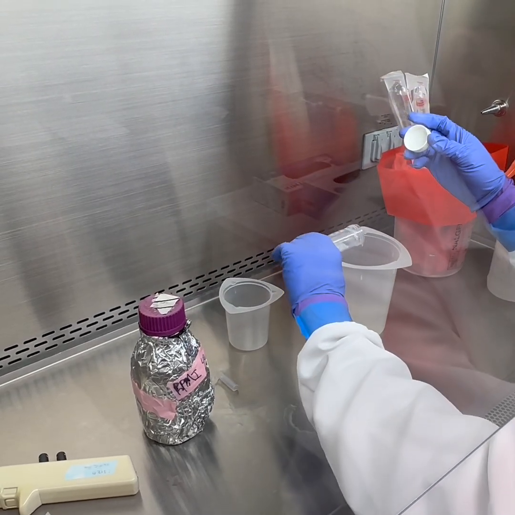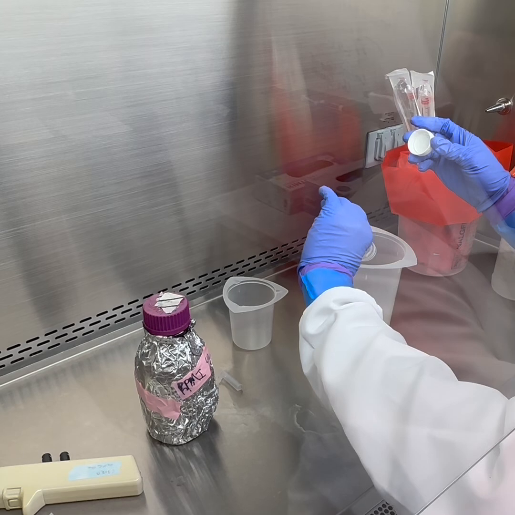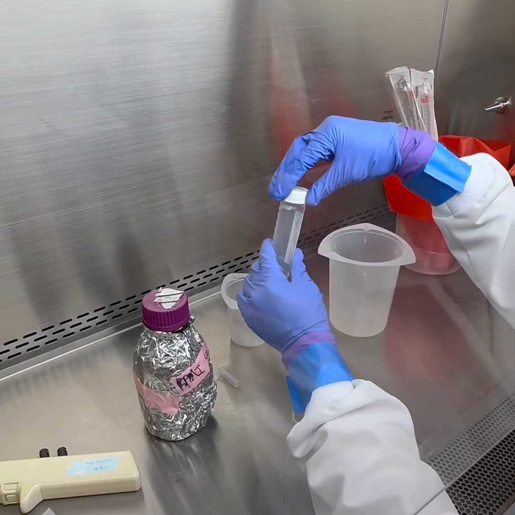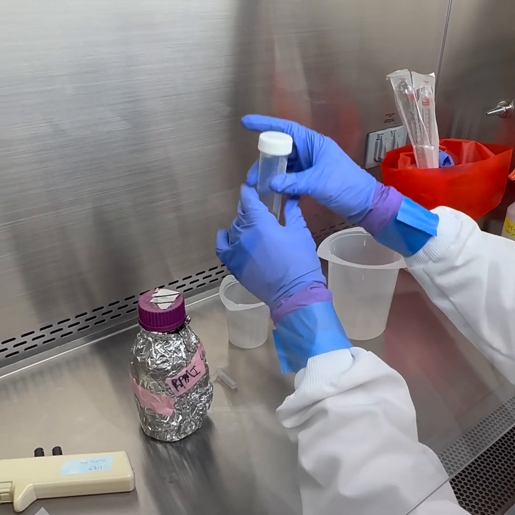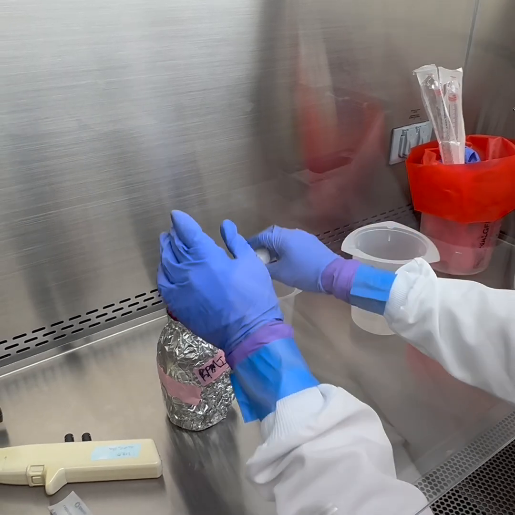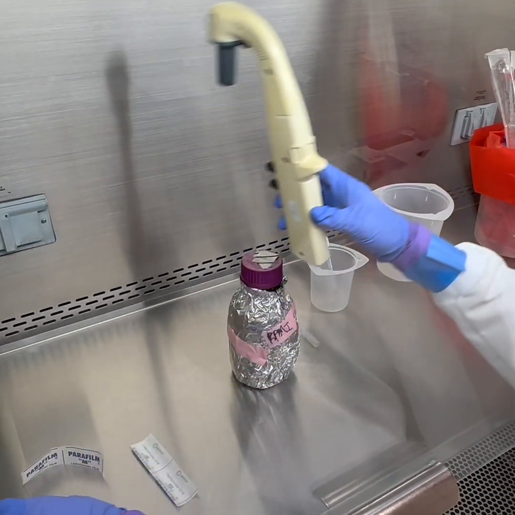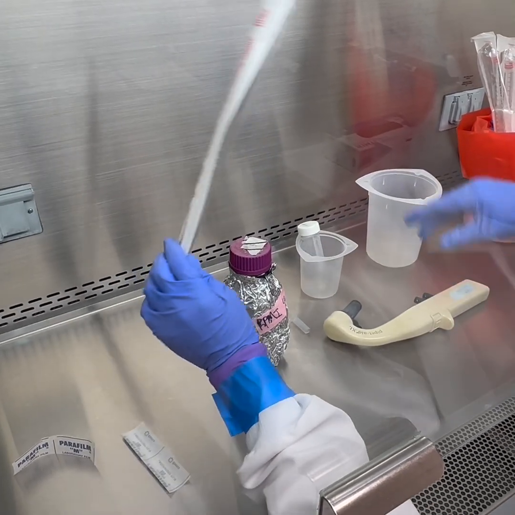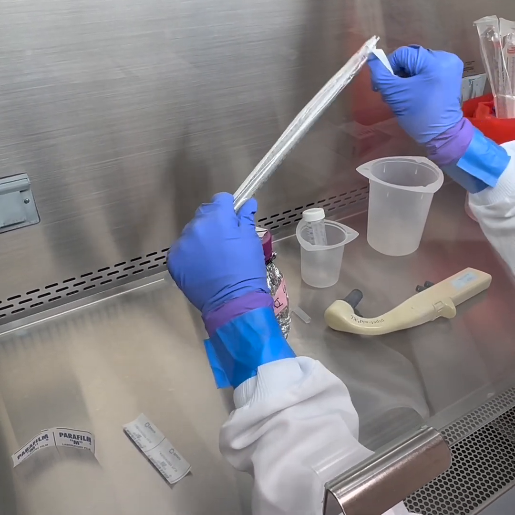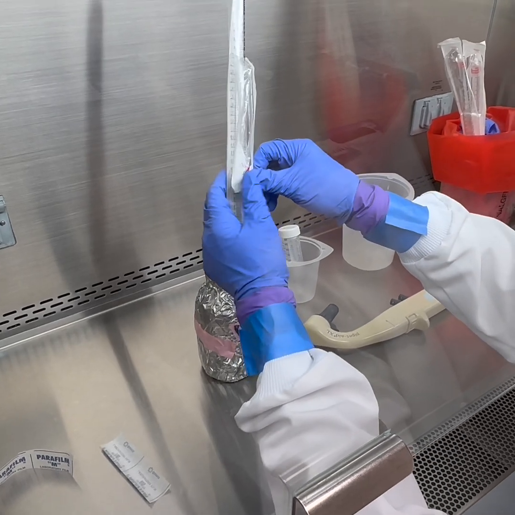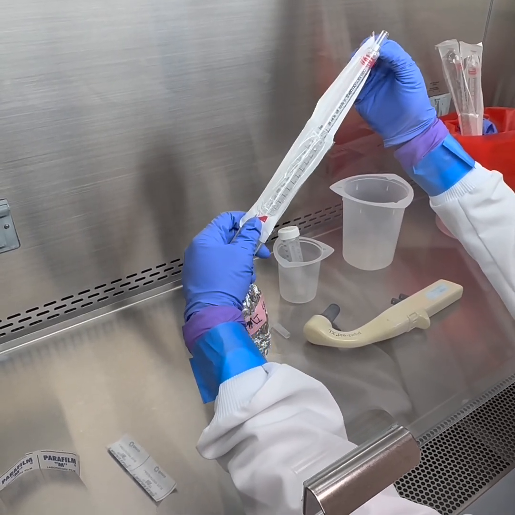I'm going to decant into the bleach. You see we still have a nice pellet here. And then you're going to add roughly somewhere between 20 and 40 milliliters of RPMI to resuspend.